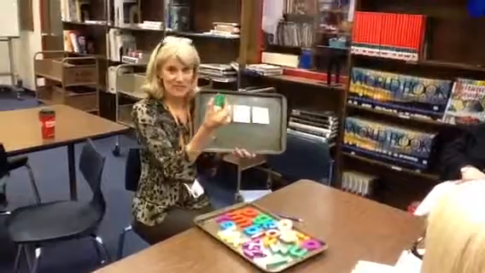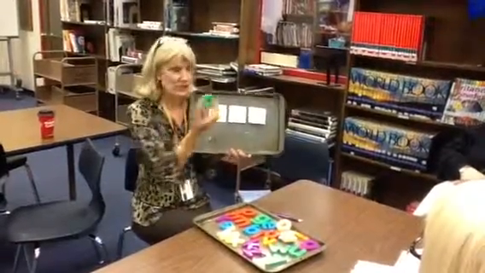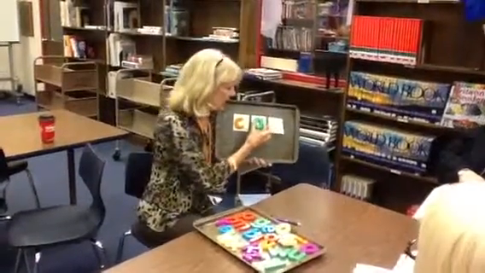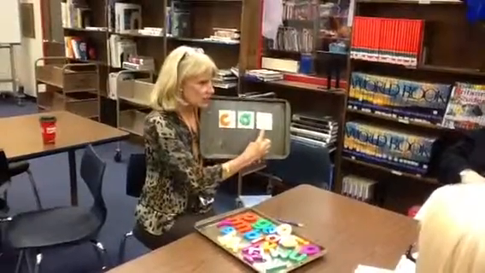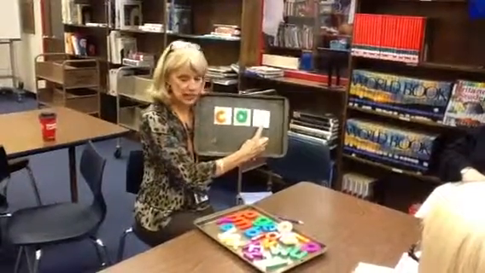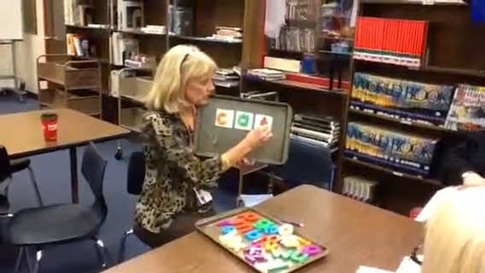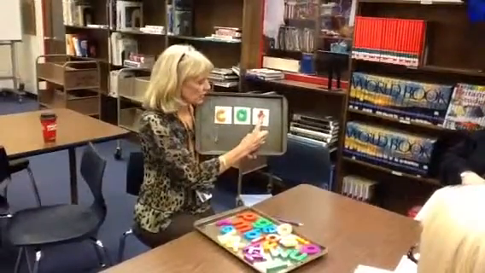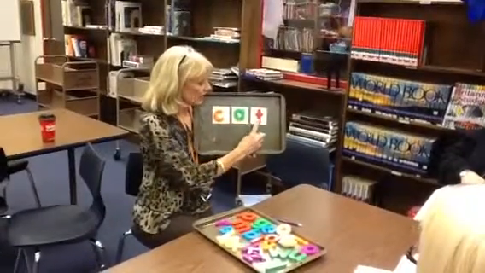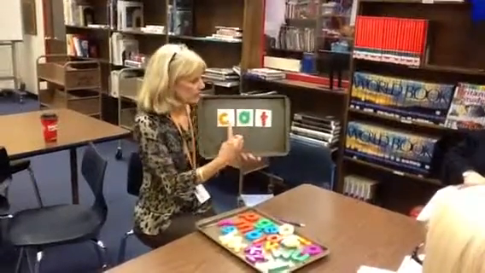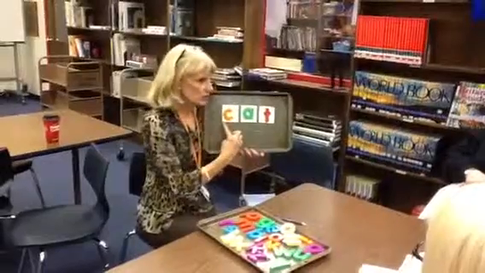There's my letter A that says the A sound. What sound? A. At. I hear the T sound last, and the letter that makes that sound is the letter T. So I put that in the last box. At. Cat. Make these sounds with me. At. What's the word? Cat.